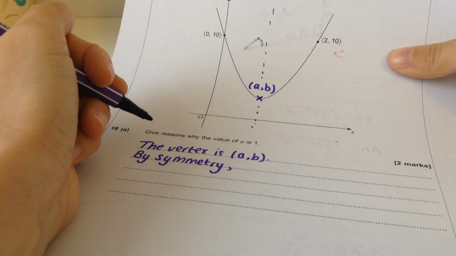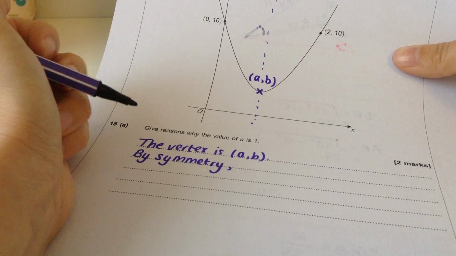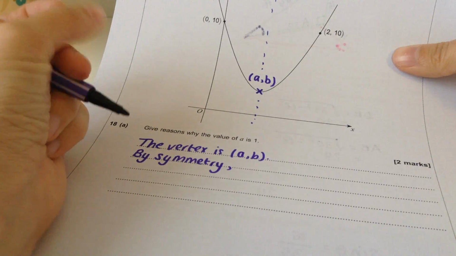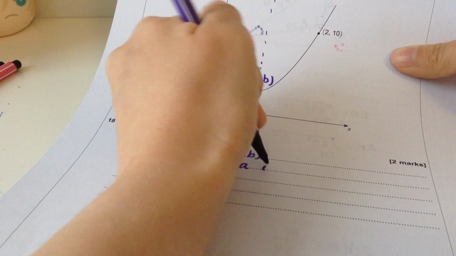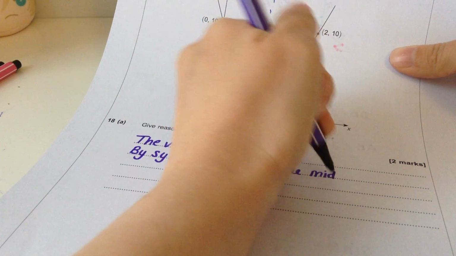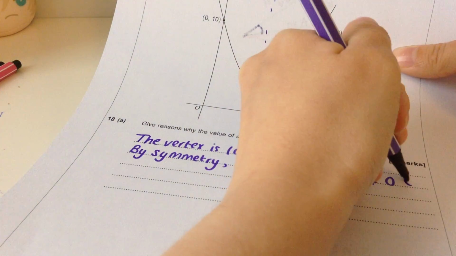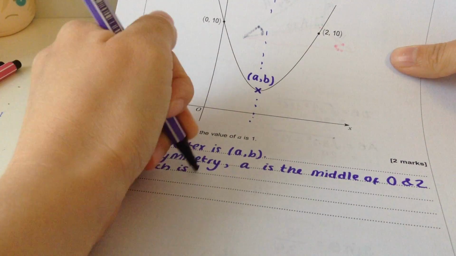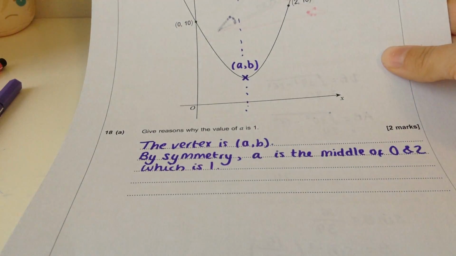I can't just say by symmetry a equals 1. Is that a bit too obvious? By symmetry, a is the middle of 0 and 2, which is 1. Hopefully that's convincing enough. I wonder what the mark scheme says.